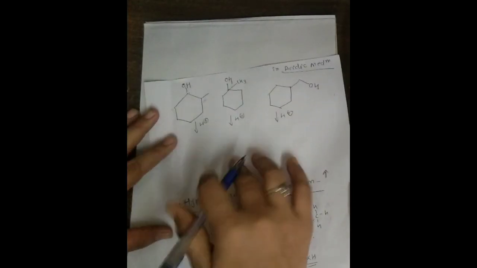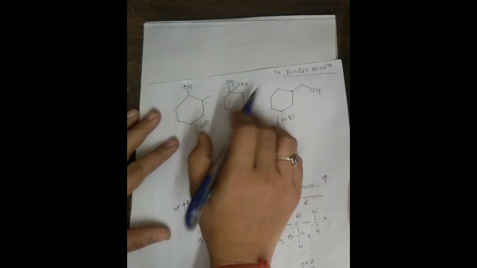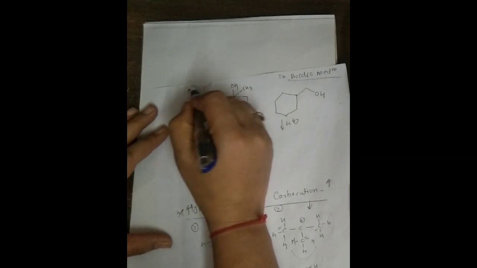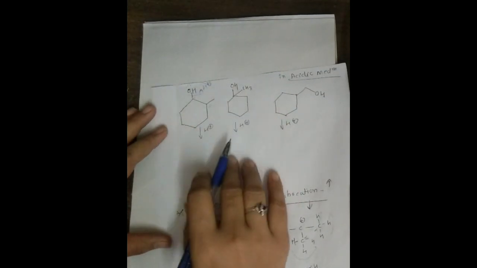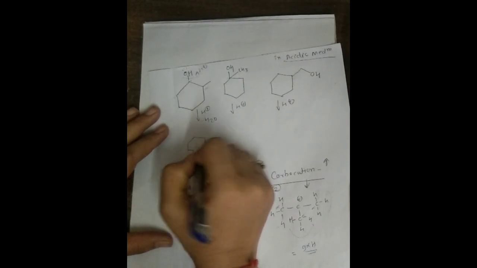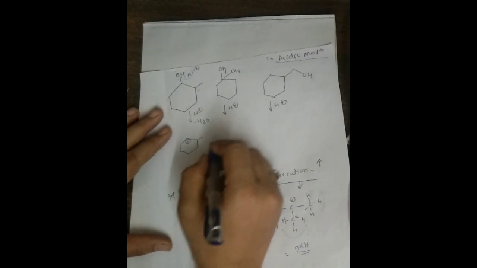In this compound also, hyperconjugation happens in acidic medium, an acid like H2SO4. So what happens, the lone pair of electrons takes the hydrogen atom, and the removal of water takes place. So after the removal of the hydrogen atom, the compound will be like this, the carbocation will be here.